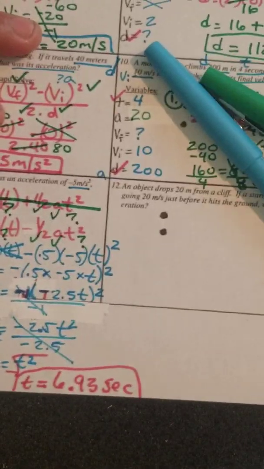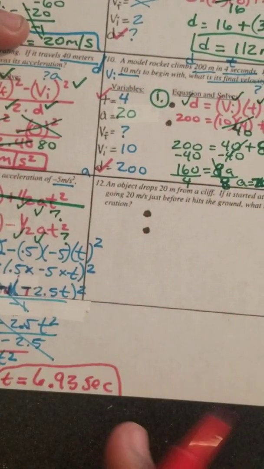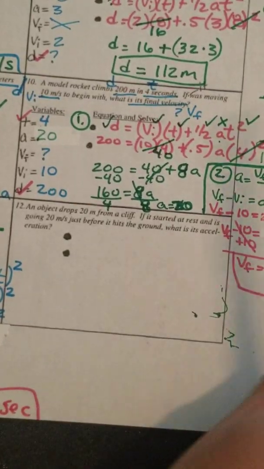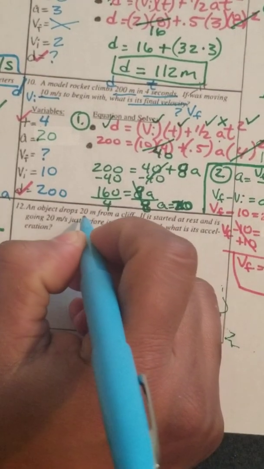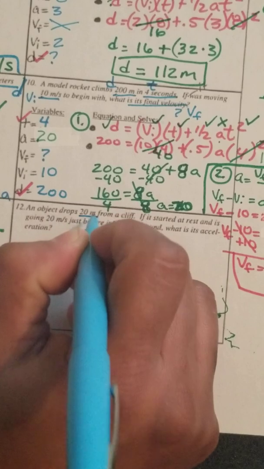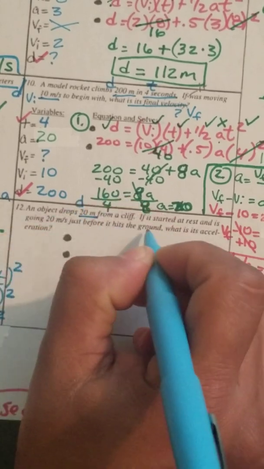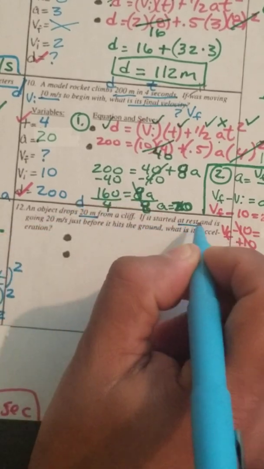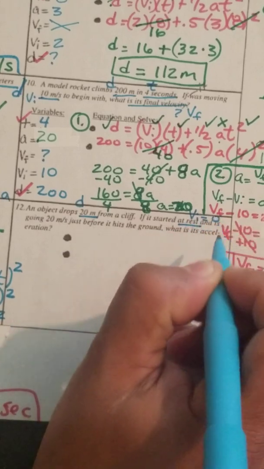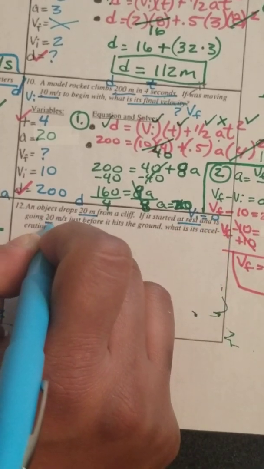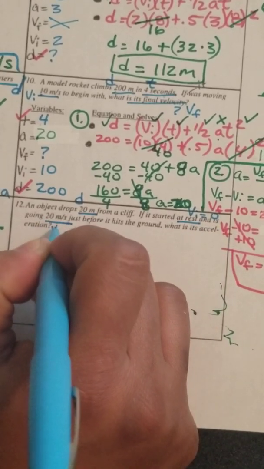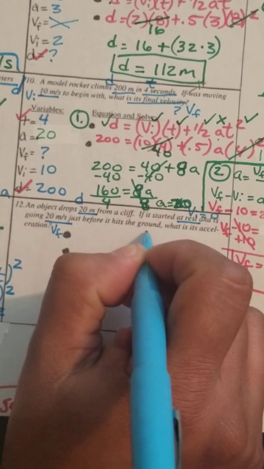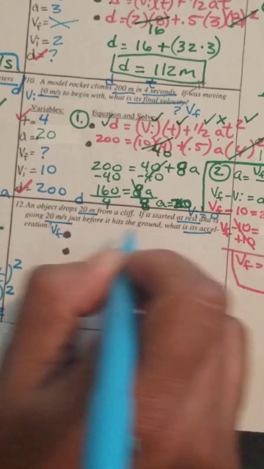Okay, the last one for homework number 2. Let's come over here and look at this. An object drops 20 meters from a cliff. Okay, distance. If it started at rest, VI of 0, and it's going 20 meters per second right before it hits the ground, VF, what is the acceleration?